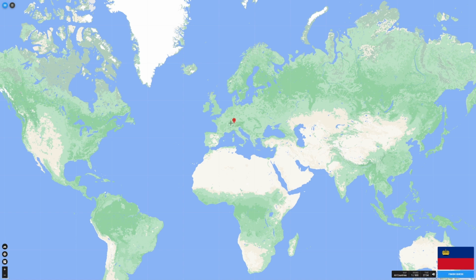Okay, so I'm not sure if this pin will get me Liechtenstein. It's also a high risk, low reward here. It's not 100% sure that you're gonna get it unless you practice and practice. Then you will learn how to perfectly align your cursor.